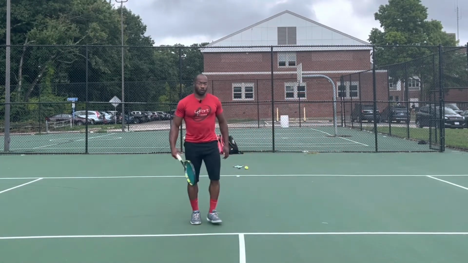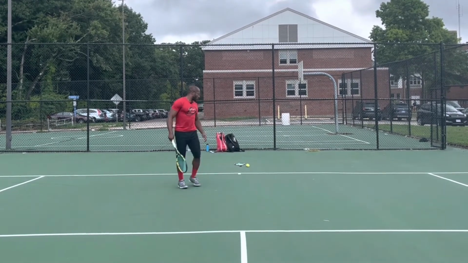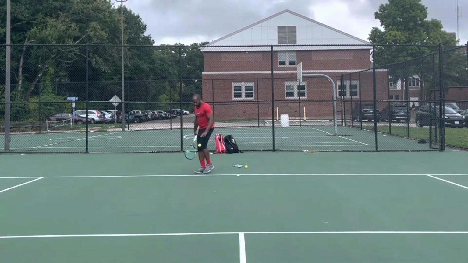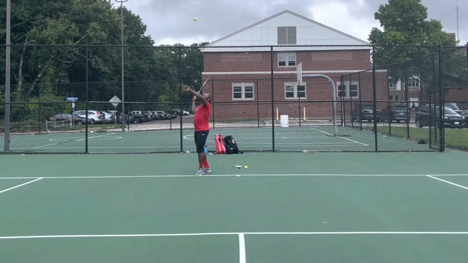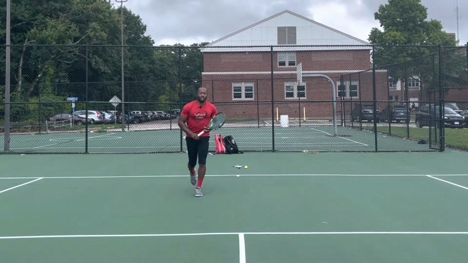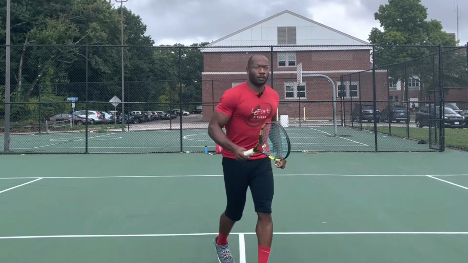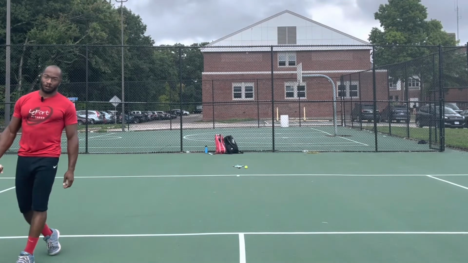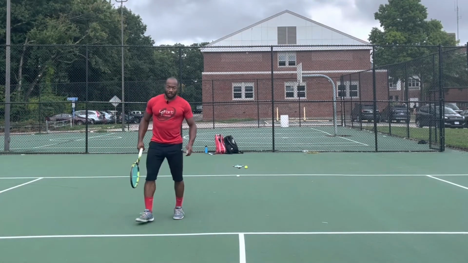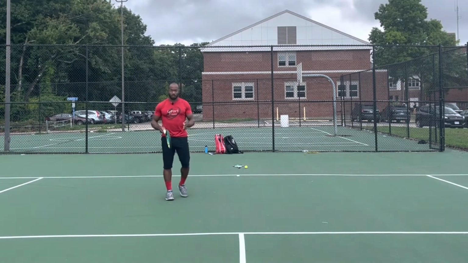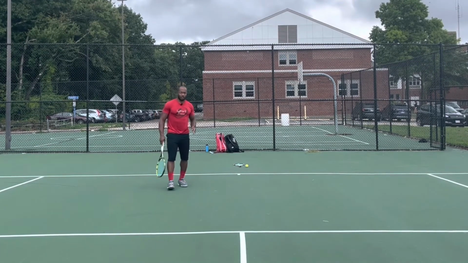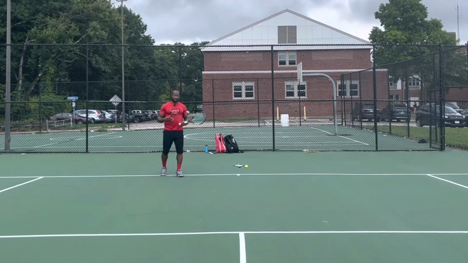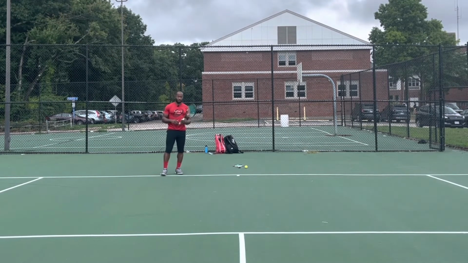What you don't want to do is hit your super powerful serve and then run, and oh no, the opponent's hitting this way, and you go this way to try to hit the ball. By running continuously and not split stepping, you're reducing your overall probability of success, because you've already committed to one direction.